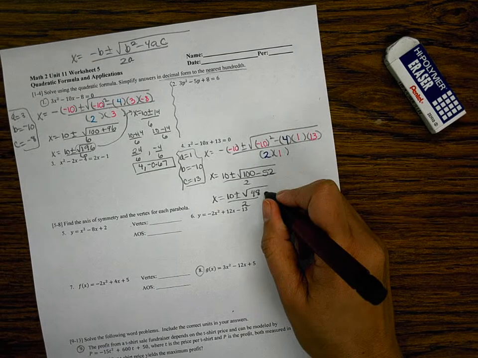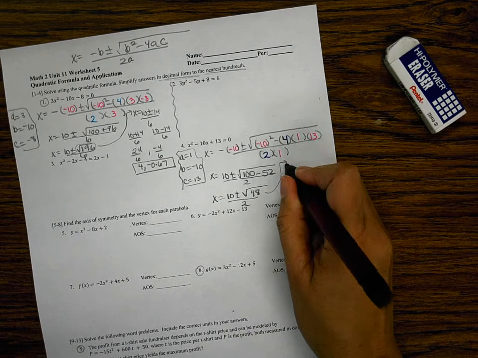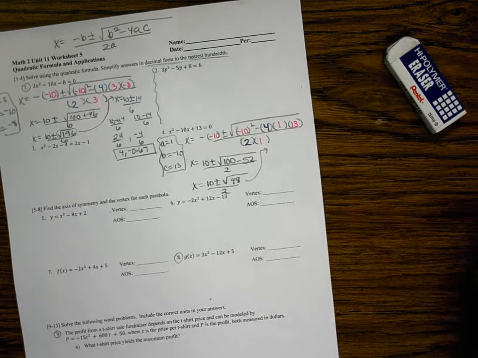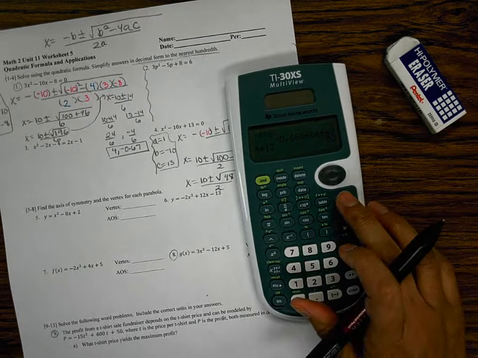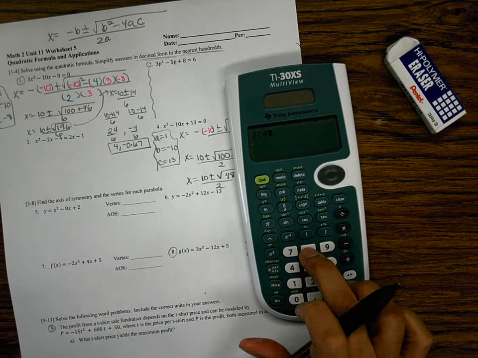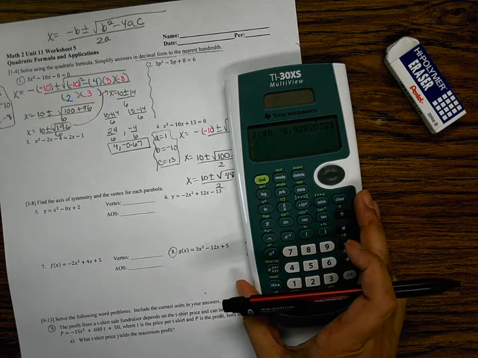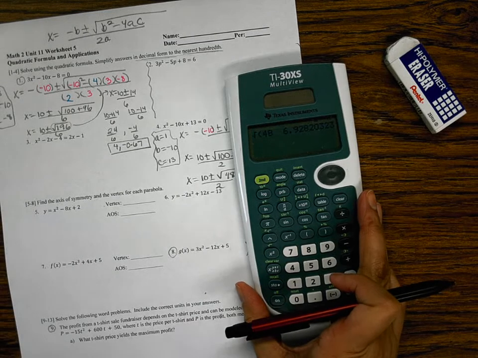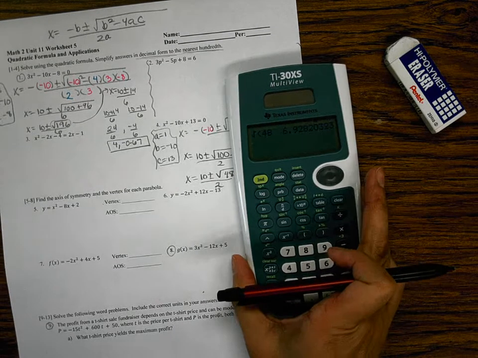Now typically I would break down the 48, take out its pairs and reduce, but since it's in decimal form, I'm going to plug the square root of 48 in my calculator. Second square root, 48, 6.93 when I round.